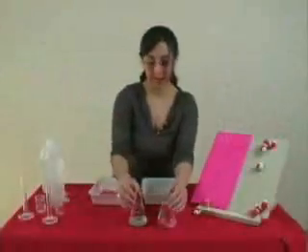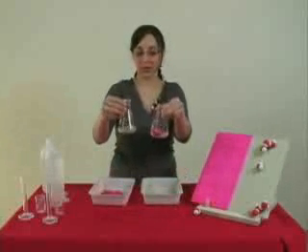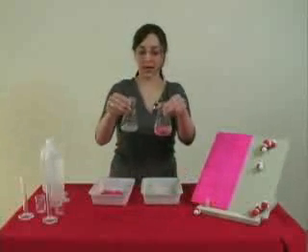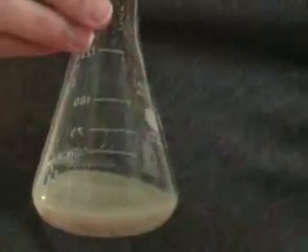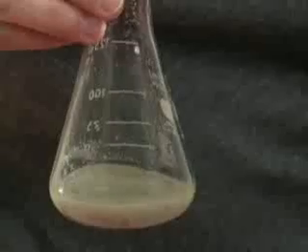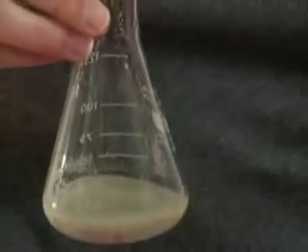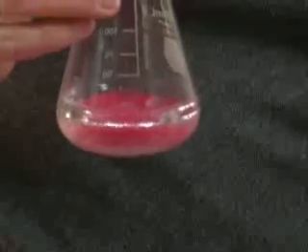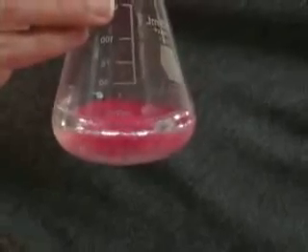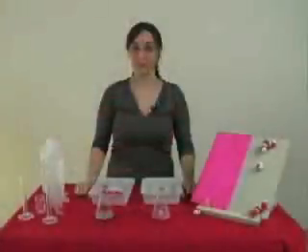Now, as we pick the flasks up and swish them around gently, we can notice how the water interacts with the different kinds of sand. So when we swish the sand around gently, we notice that this sand absorbs the water. But with this sand, when we swish it around, we notice the sand doesn't absorb the water. It's floating around on top of it or around it, and the sand is pushing the water away.